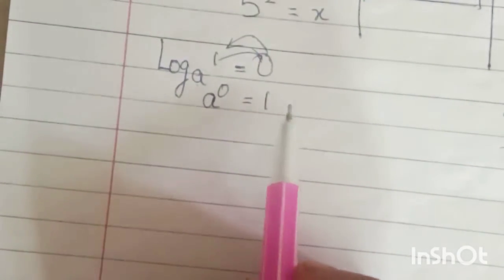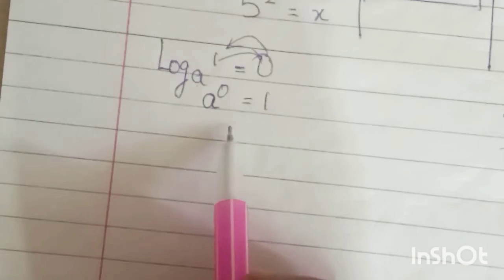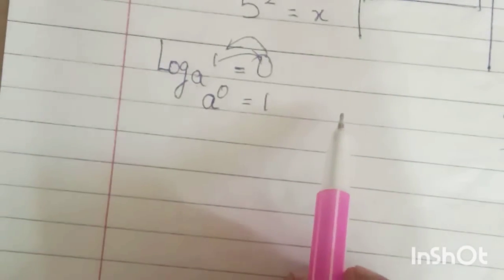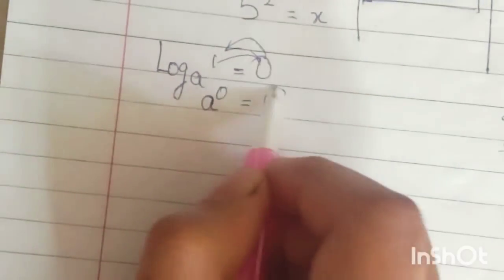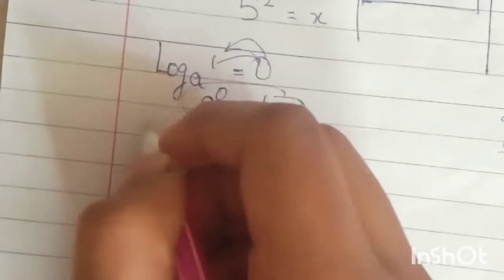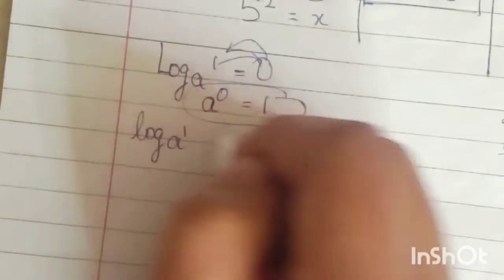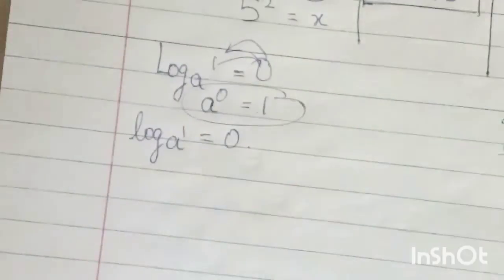This is the standard format. In exponents and powers you have learned that anything power 0 is 1. When I convert this into logarithmic function, I get log 1 to the base a, with 0 going outside. So we got this as one rule.